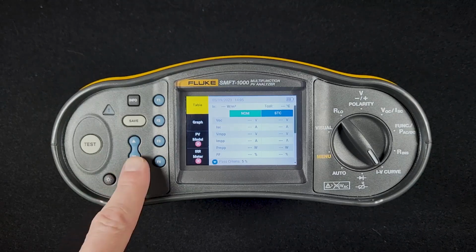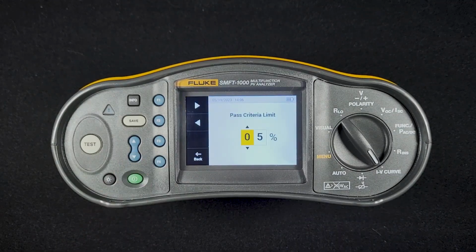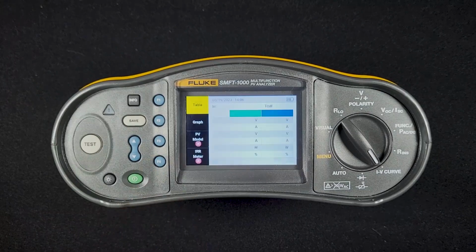In this screen, we can also push the down arrow and set our passing criteria limit. It defaults to 5%, which is the IEC 62446-1 standard for IV curve tracing modules. And if you change this up or down, that's just going to impact whether a result is a passing result or a failing result. You'll still get the actual numbers, but this is what affects the red X's and green checks. I can go back.